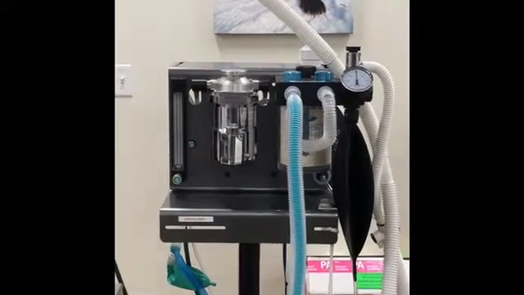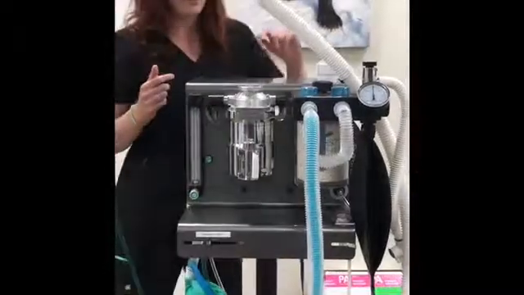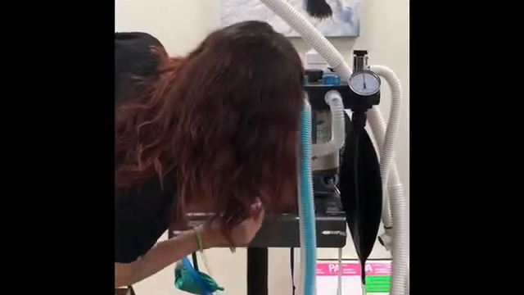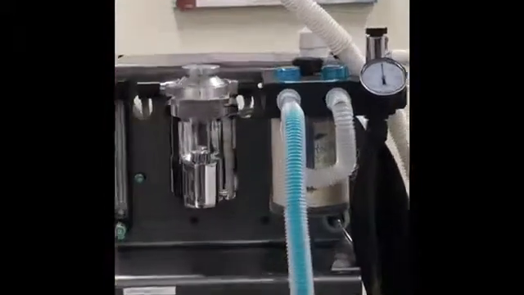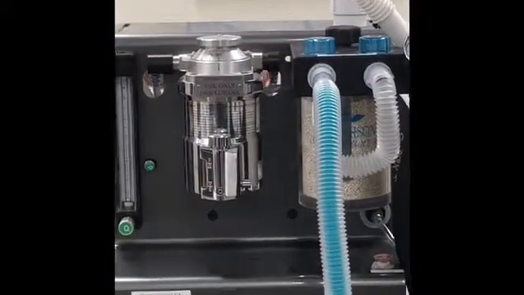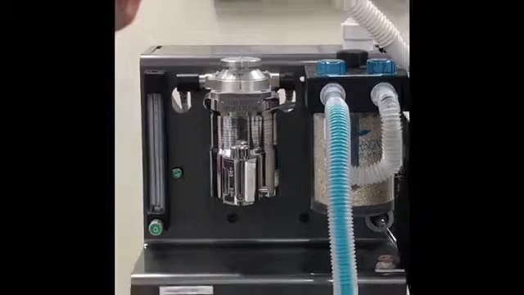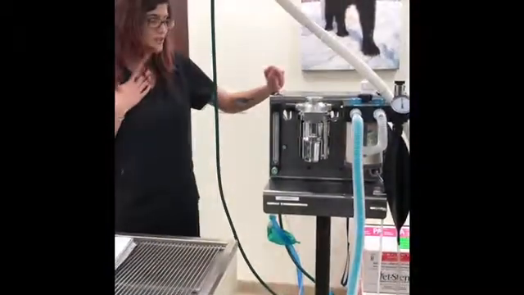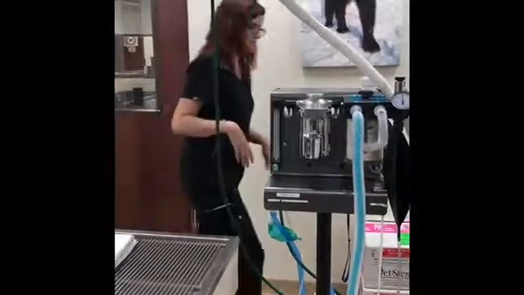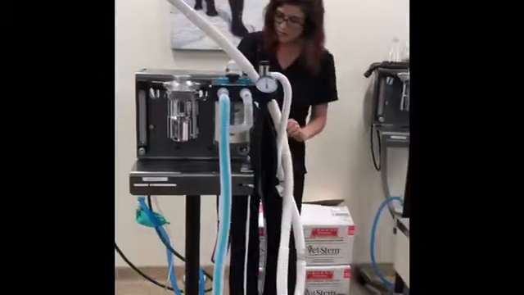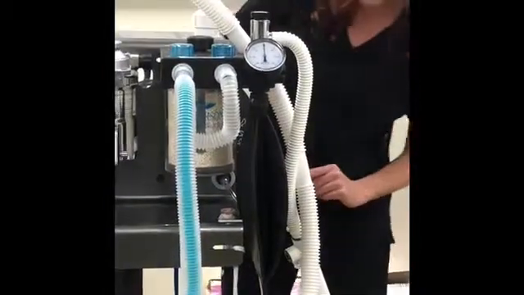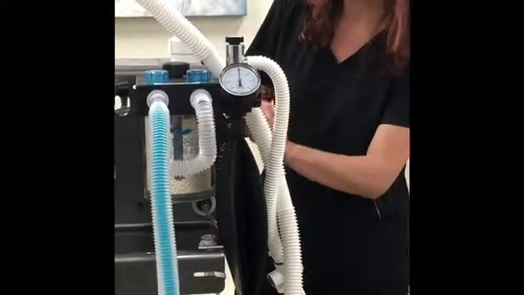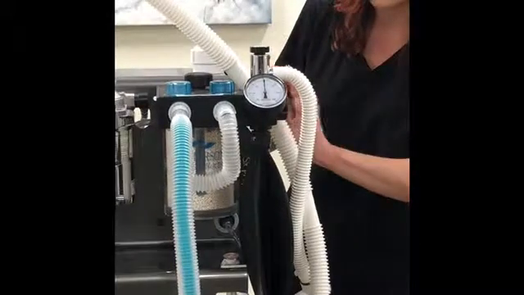So it comes out through our vaporizer outlet, which is back here. It goes through a hose and it comes to our unidirectional inspiratory valve. It comes out through a hose that's going down this way, and it meets up along this area.